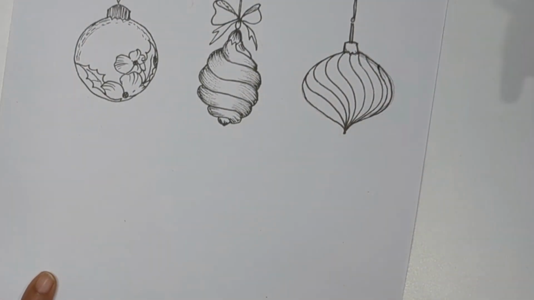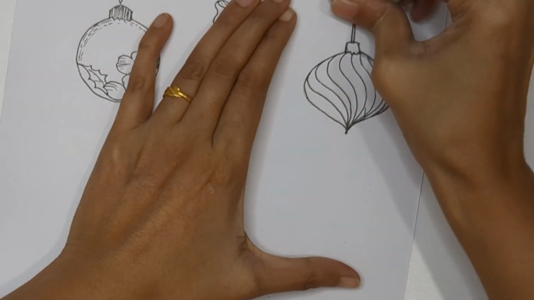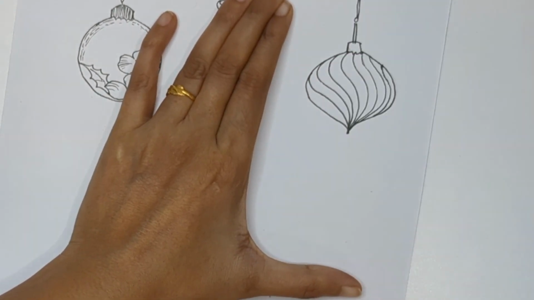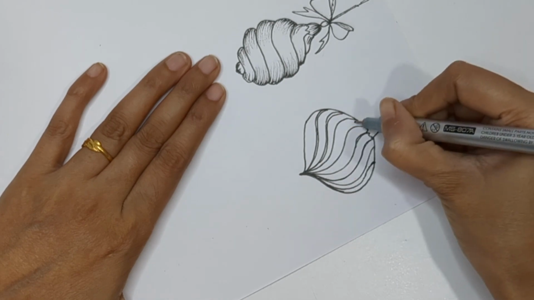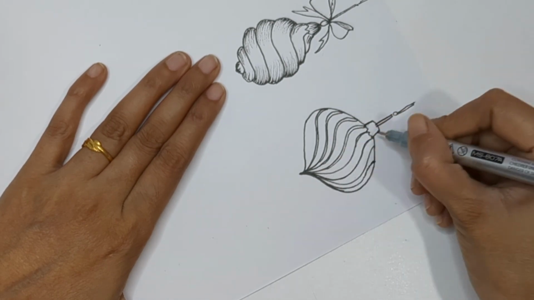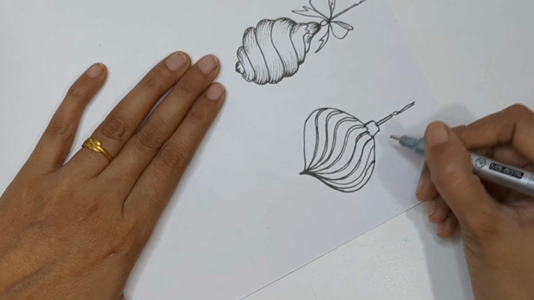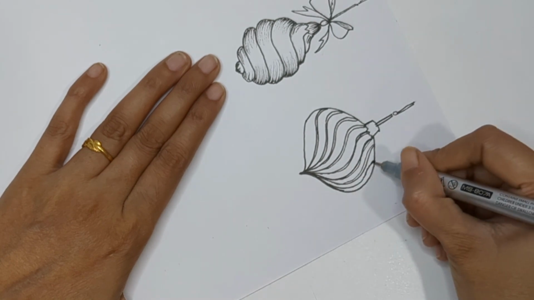And then you can rub out all the unwanted pencil marks. To give some extra shading, I'm creating two lines, and I'm repeating the same thing throughout. So this is the third one.